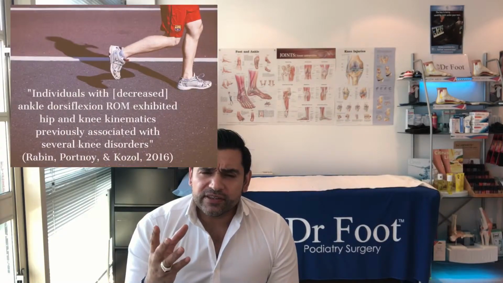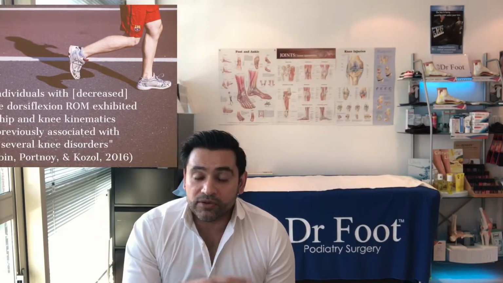There was a study done, I think it was in 2016, by Rabin et al. and a few others, where they concluded that if you've got a limited dorsiflexion of the ankle, so the upward motion of the ankle, then you get similar kinematics, which is the movement patterns that are associated with people with knee pain. So there is an association with a limited range of motion in your ankle and other pains in other parts of your body, such as knee pain.